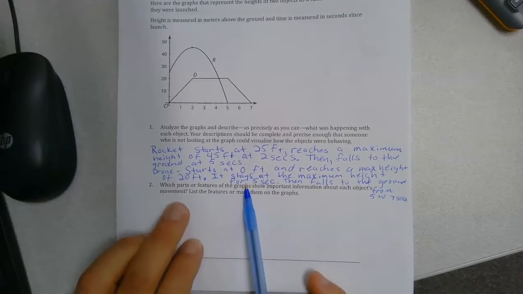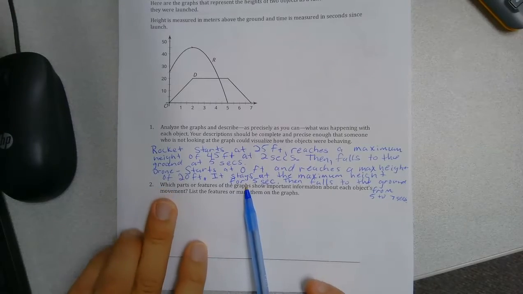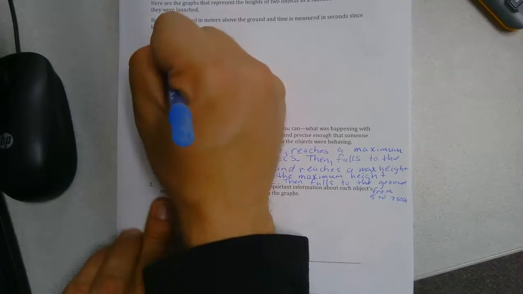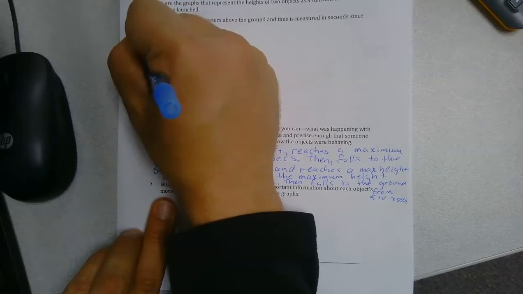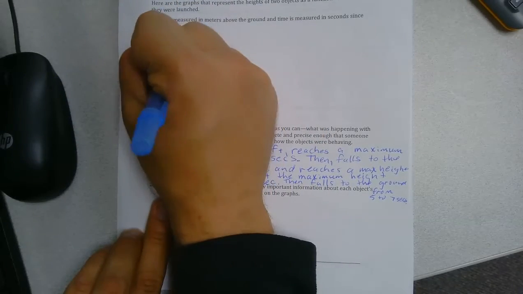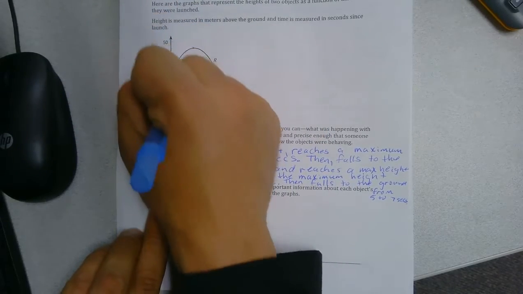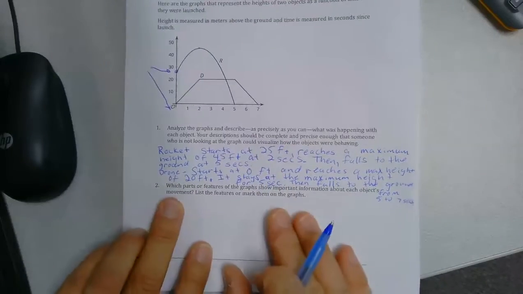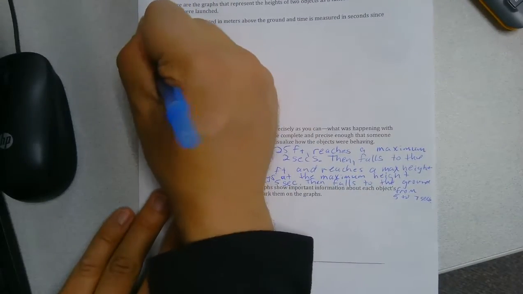Now, which part of the graph shows important information? So there are some important key features here. These two key features right here, where the graph starts, is called your initial height.